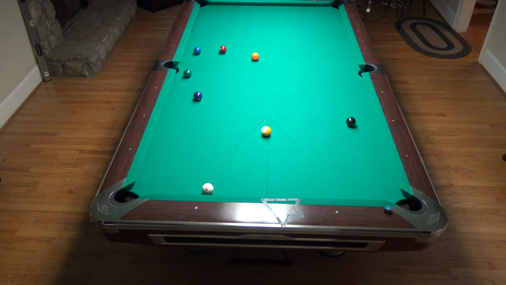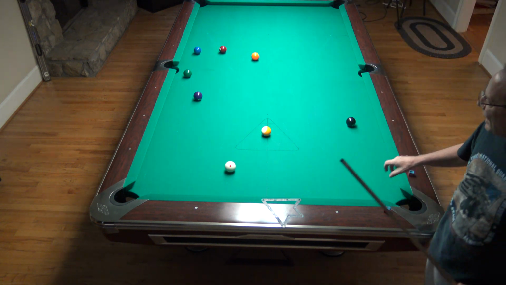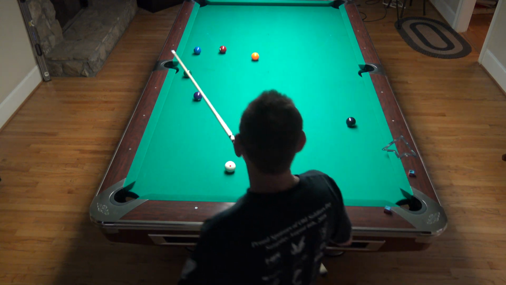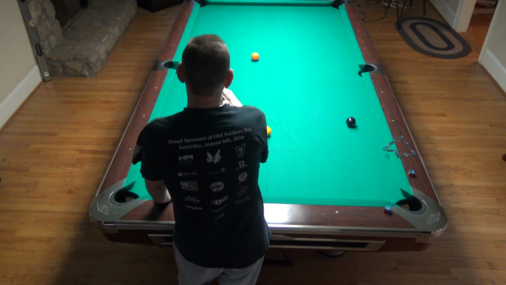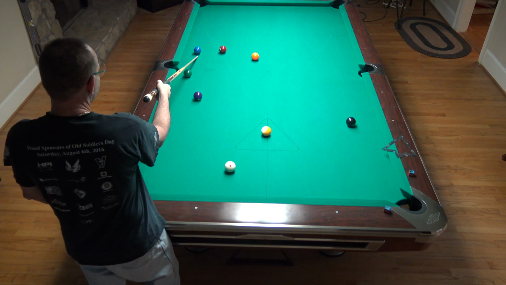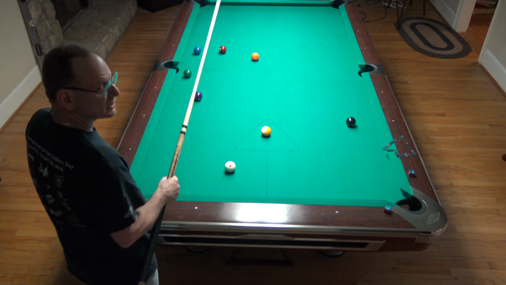Yeah, that's what I thought. Okay, that was a little weird one to deal with. Okay, now I've got the 2. If I shoot the 2 and I hit it for the corner, the cue ball is going to come this way. It's a pretty solid hit, so I have to hit this kind of hard.